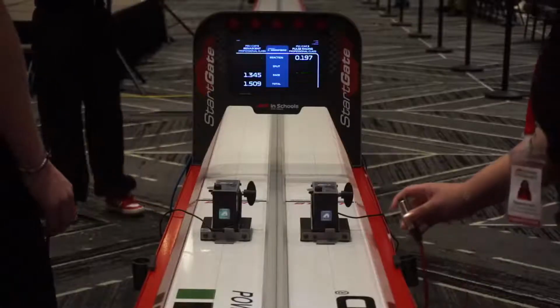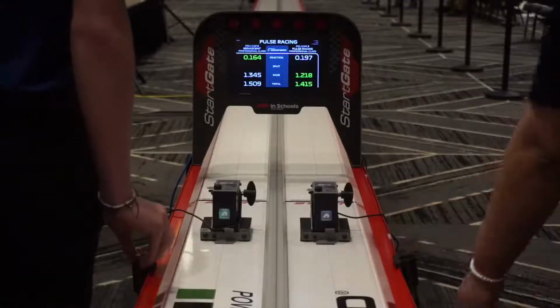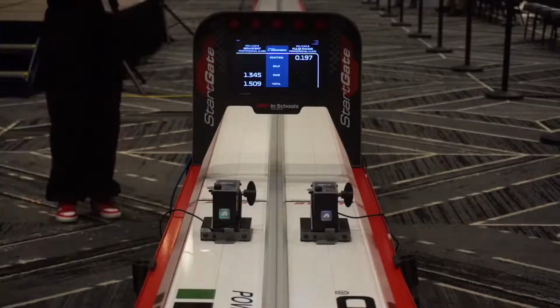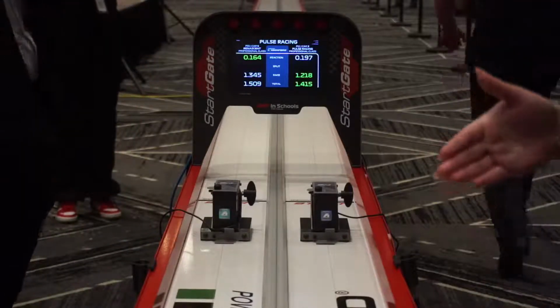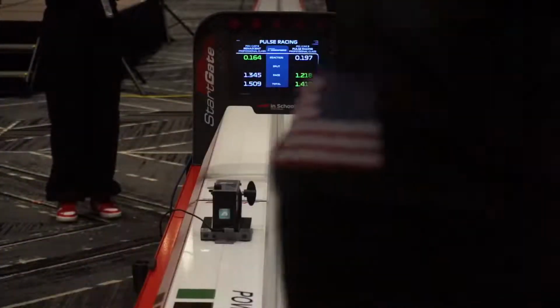Pulse Racing takes it with a time of 1.415. Yet again, the fastest time here in the second race. Congratulations, Pulse, for moving through the bracket. Congratulations, moving to the top four.